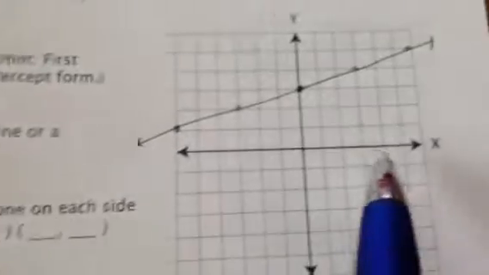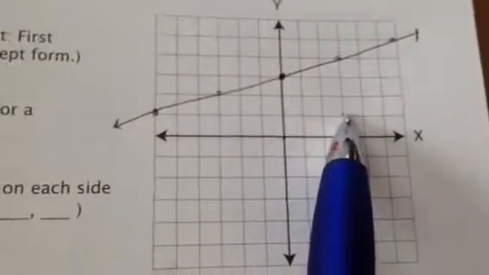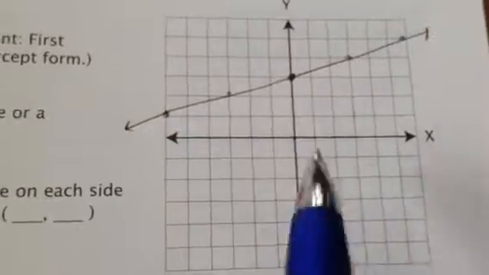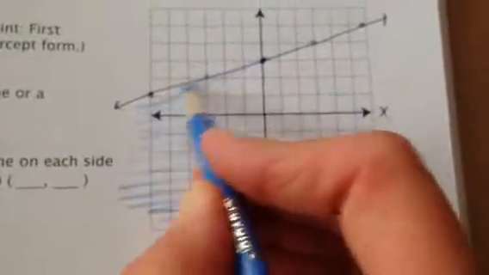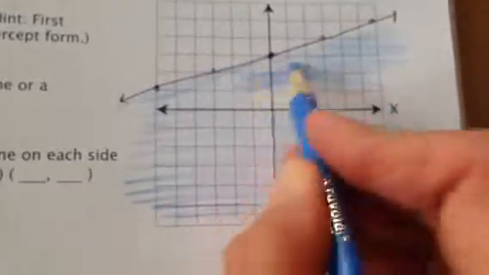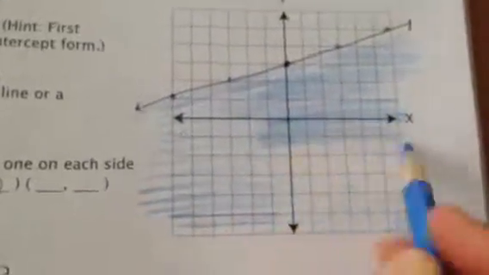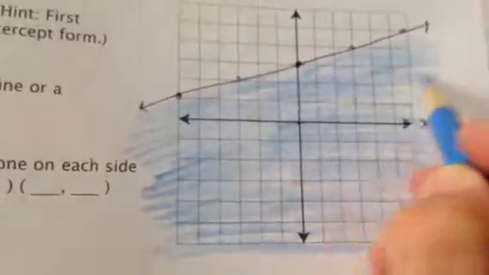What that tells me is I tried this point that was below the line, and it was true when I plugged it in. That means any point you would have picked would have been true. So what you want to do is take your pencil or something, and shade in everything below the line. It's going to look like this. There is infinitely many solutions to an inequality. I could pick any point. There's infinitely many under here, and anything you plug in would be true.